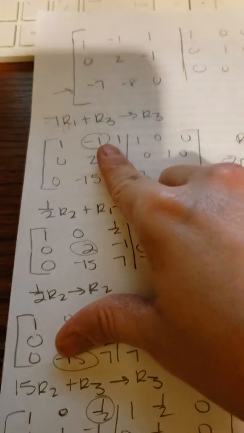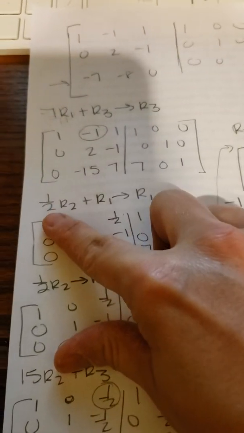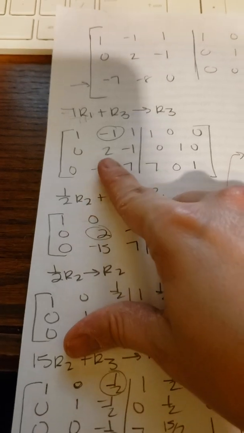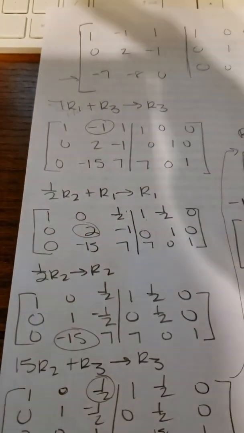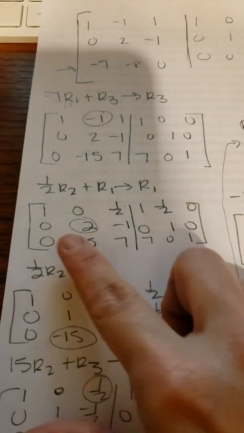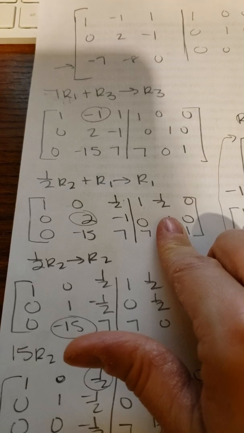Then I circled this guy because I'm going to make him a 0 next. I'm going to do that by doing 1/2 times row 2, which takes half of 2 and makes it 1. Adds row 1 to it to give us a new row 1, which will cause that to be 0. You see me doing that all the way across the board to get new numbers in row 1.